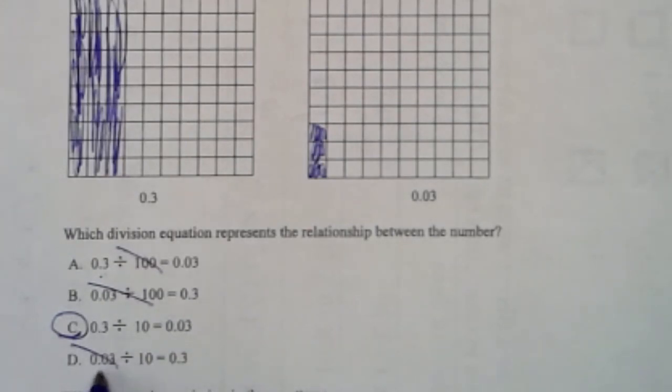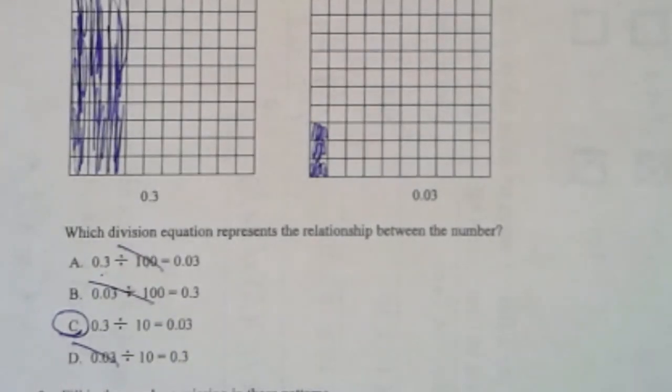And finally, 3/100 divided by 10 would not give you 3/10. 3/100 times 10 would give you 3/10 because multiplication gets bigger. But if you want to get smaller, 3/100 divided by 10 would give you 3/1000. So C was the correct answer there.